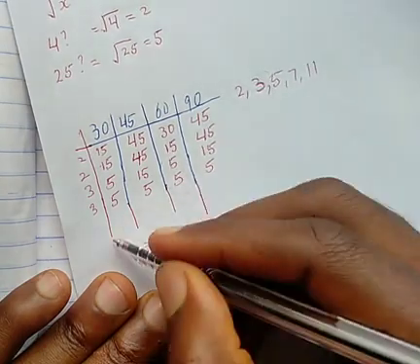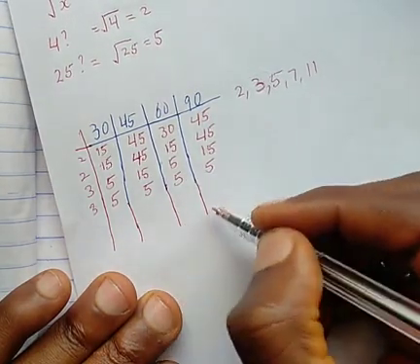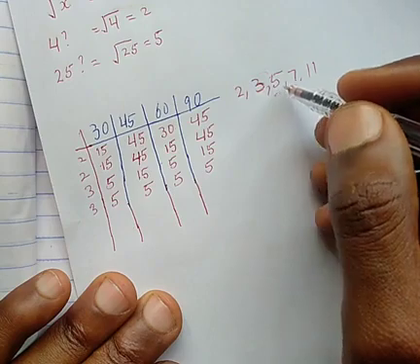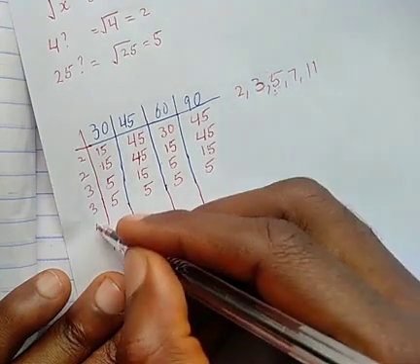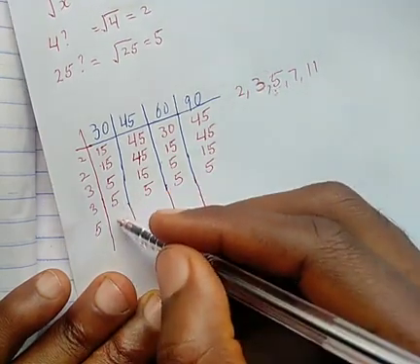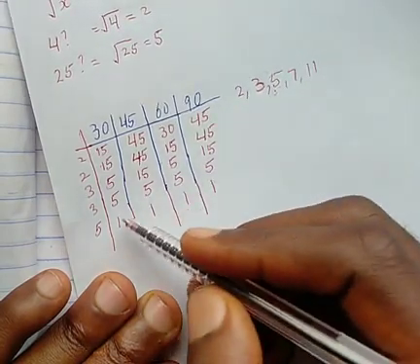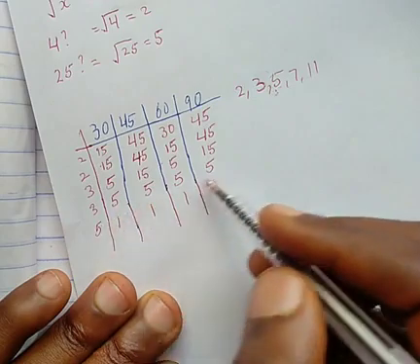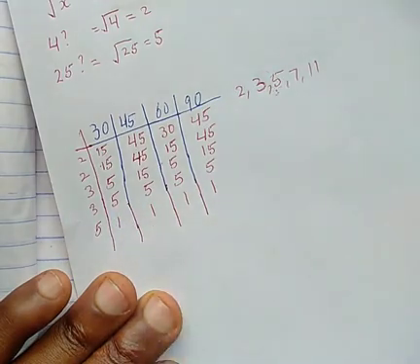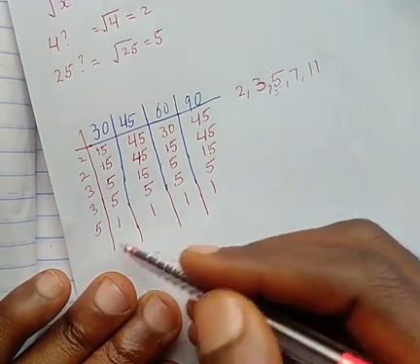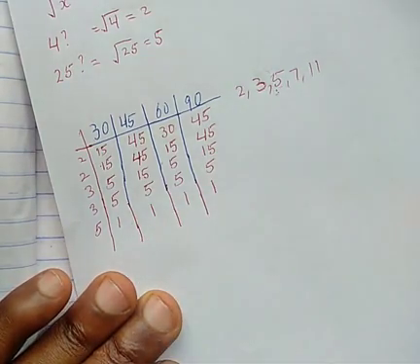Now we cannot use 3 any longer. We have to use the next prime number, which is 5. So we divide by 5. 5 divided by 5 is 1. Since we are able to get 1 all around, we have 1 here. So now that's all we can do. We know actually 1 is not a prime number. Even if we divide by 1, you are still going to arrive at the same result.